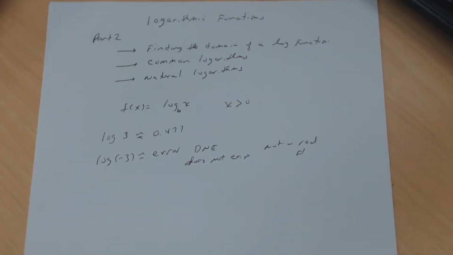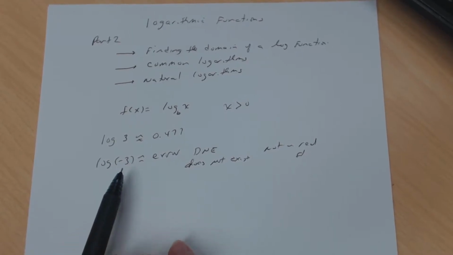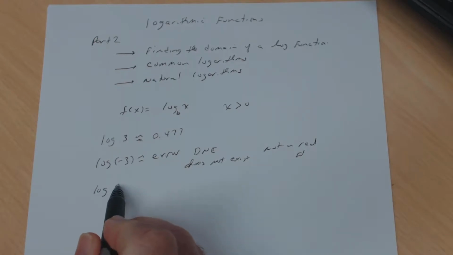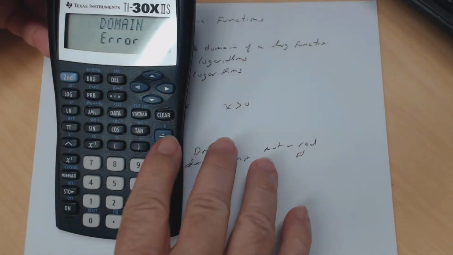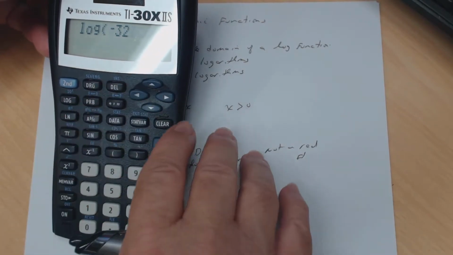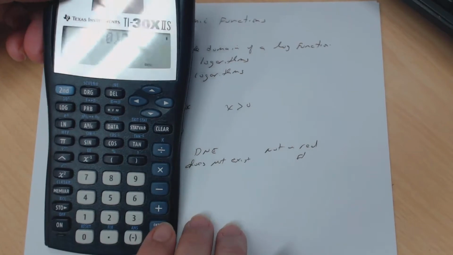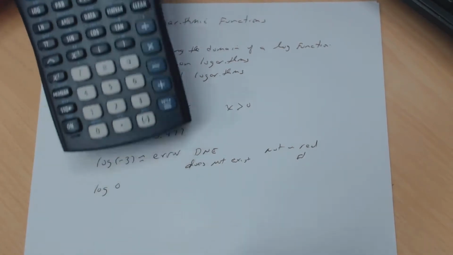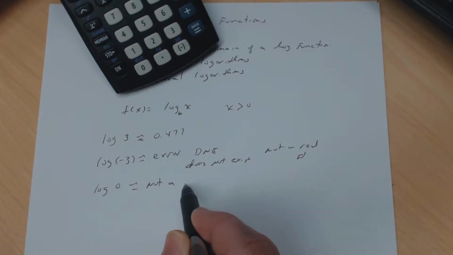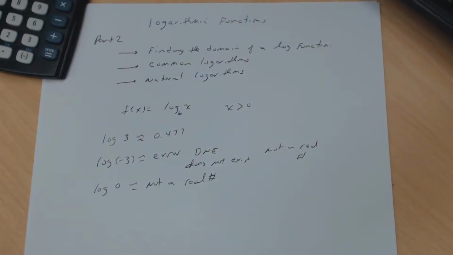All right. So whenever I take the log of a number, that number must be positive. Even taking the log of 0. If you take the log of 0, notice you get a domain error also. All right, so that's not a real number. You don't get a real number.